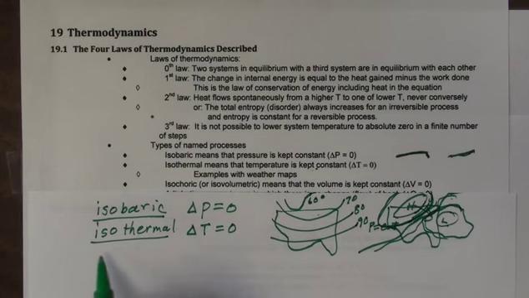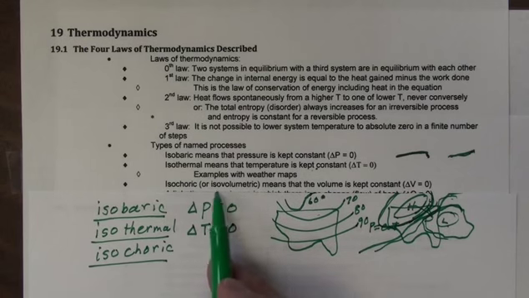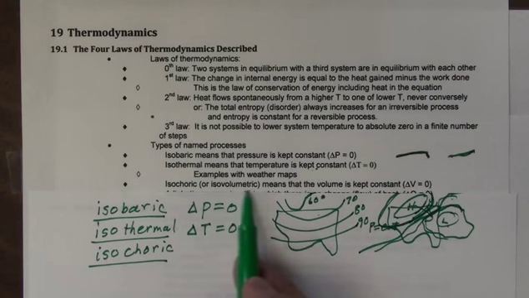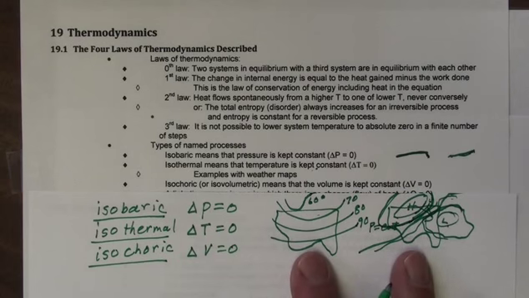The next one is iso, again meaning the same, choric. And this is something you may not have heard. It is the same as isovolumetric. It means that there's no change in the volume. The volume is equal to a constant. We don't see that in weather maps, but we do have that with objects.